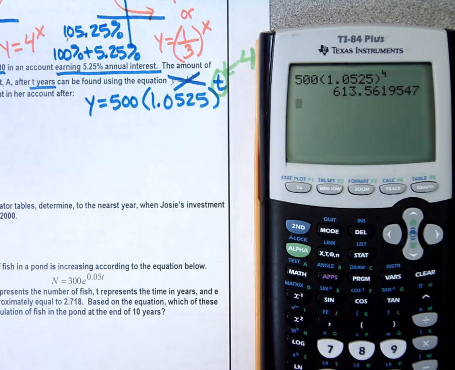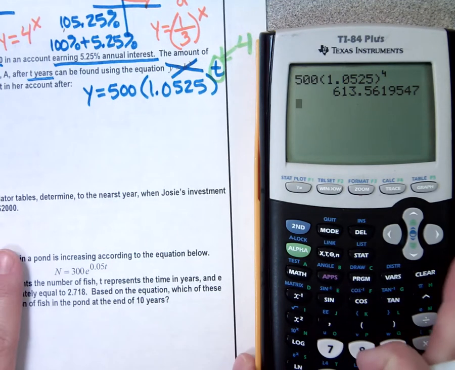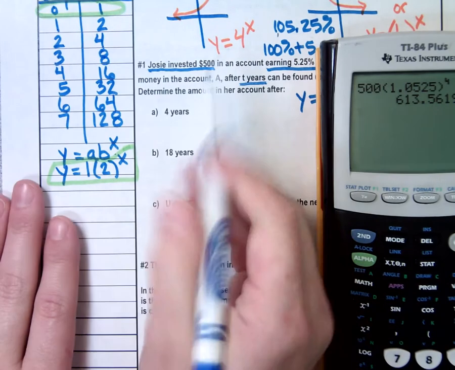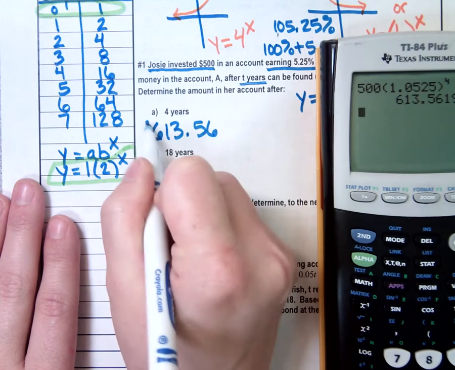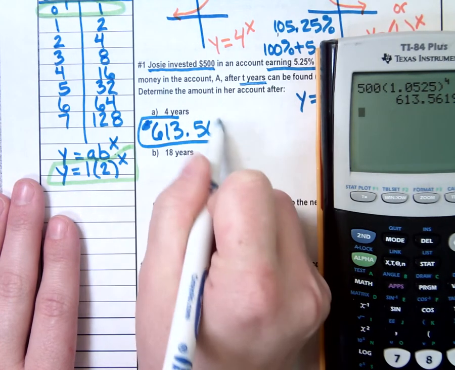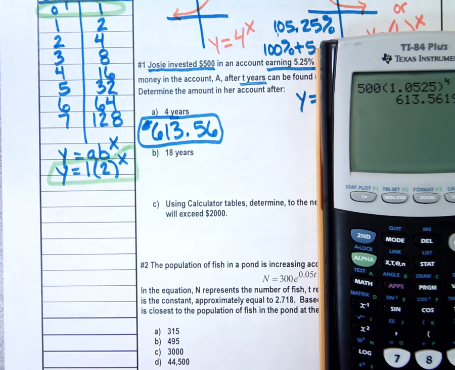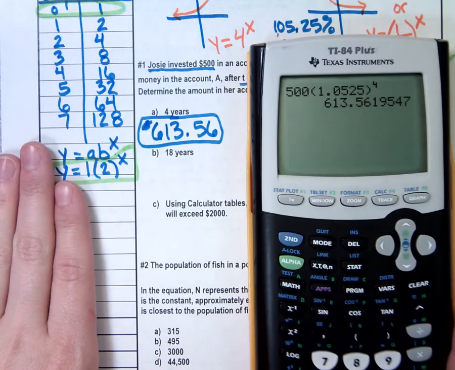Okay, and then did you get something like this? Yeah. So she put $500 in the account, and 4 years later, she has racked up $613.56. Now, this is just her dumping money in. She's not still adding on. It's not like she keeps going and putting more in and more in. She just dumped the $500 in there, and then 4 years later, this is how much she has.